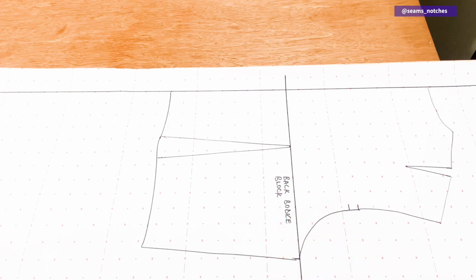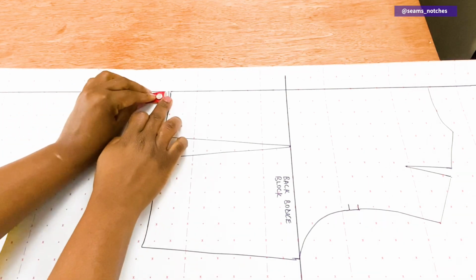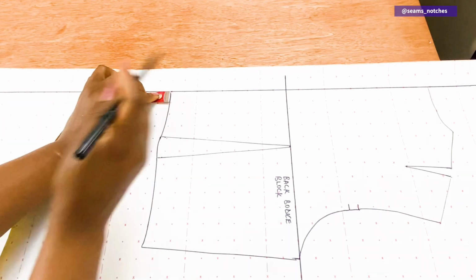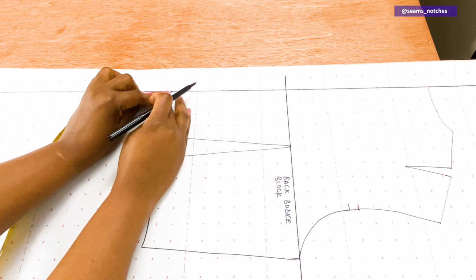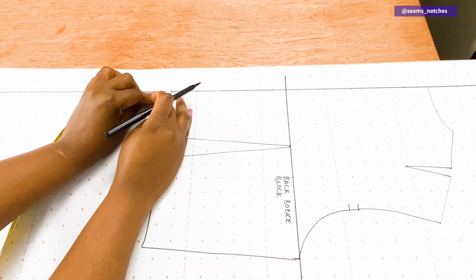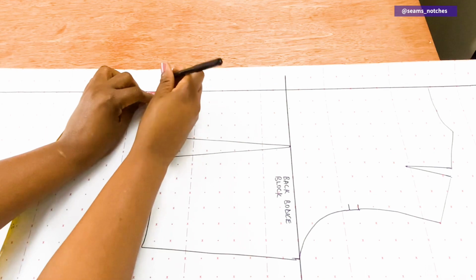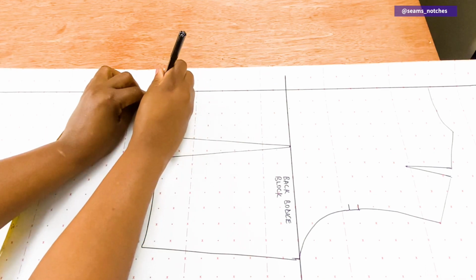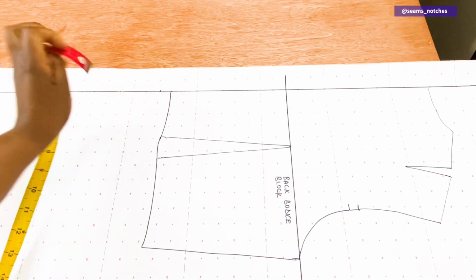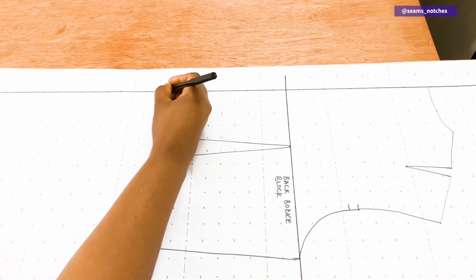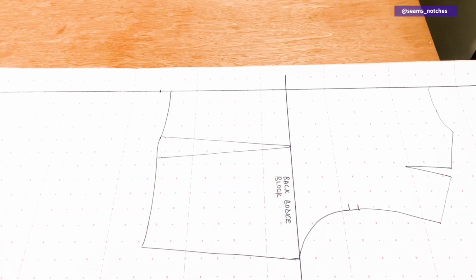Once that is done, we are going to start with our back bodies. From the waistline on our back bodies, we are going to measure 1.5 centimeters. Once that is marked in, we are going to take our straight ruler and draw a straight line connecting that point straight to the front bodies.